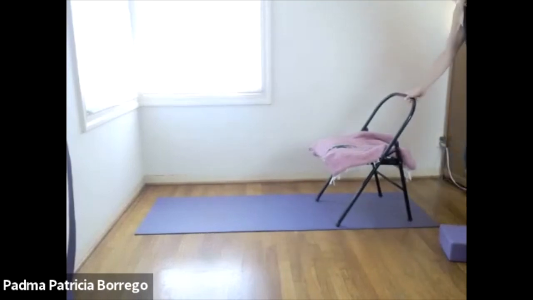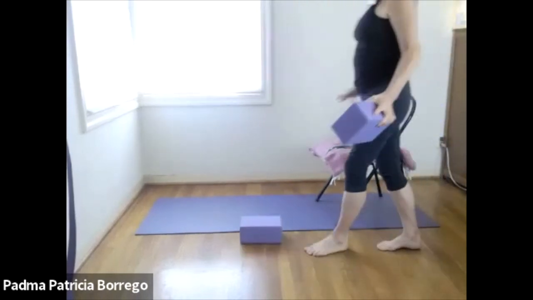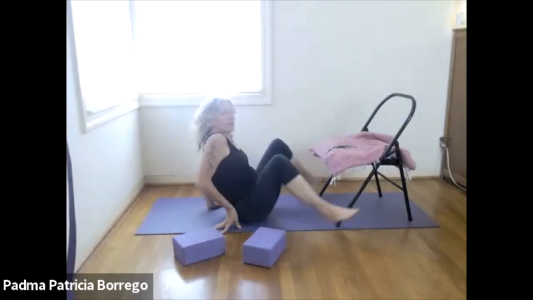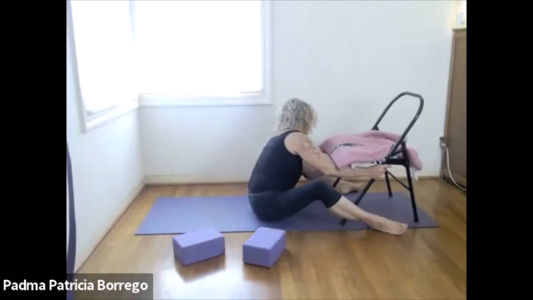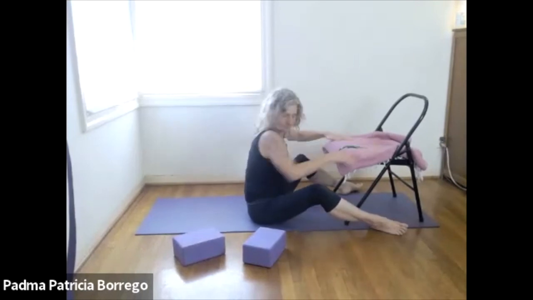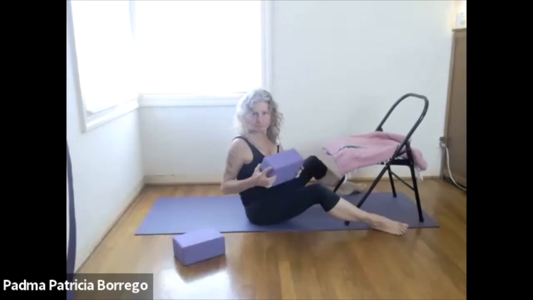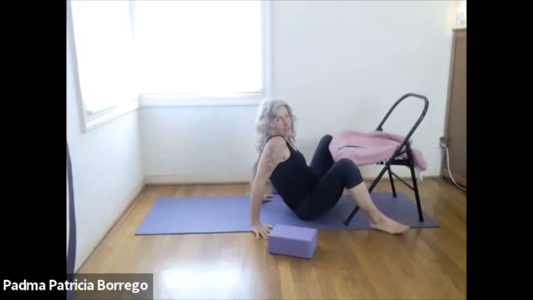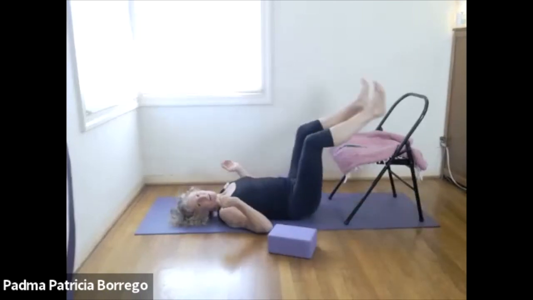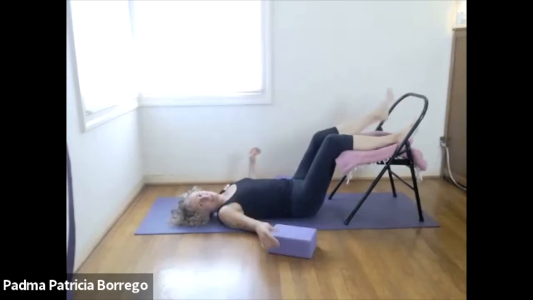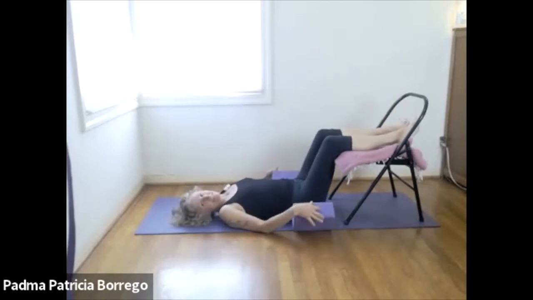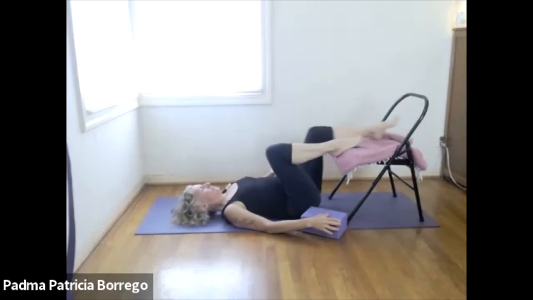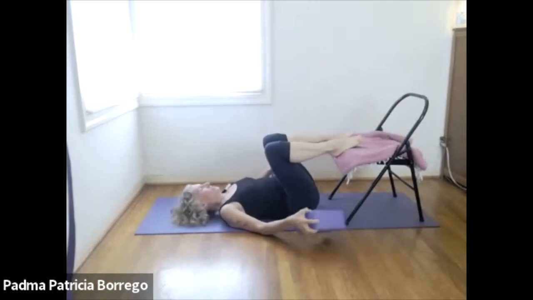Okay, and then the last. I'm gonna sit now on the floor in front of my chair or bench. I'm just gonna lay down close to the feet of the chair and legs up on the chair. I have my blocks handy so that I can lift, right? Maybe put the feet on the front edge of the chair. Ooh, let's just do that for a moment.